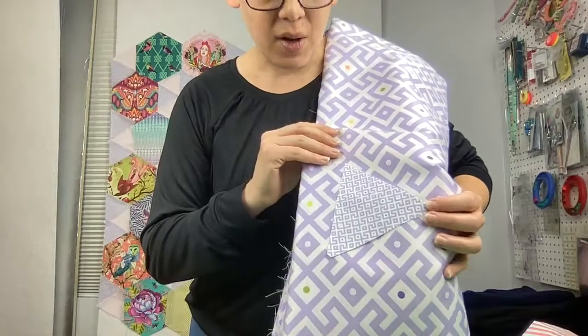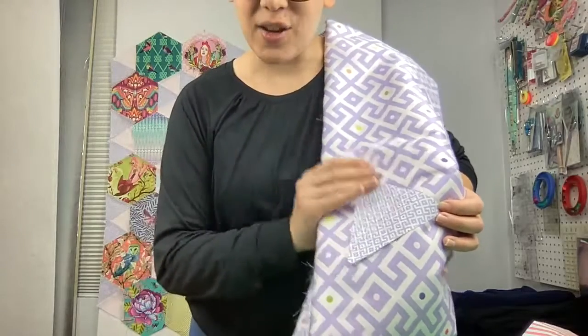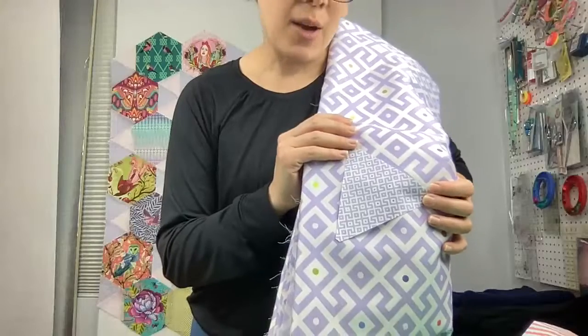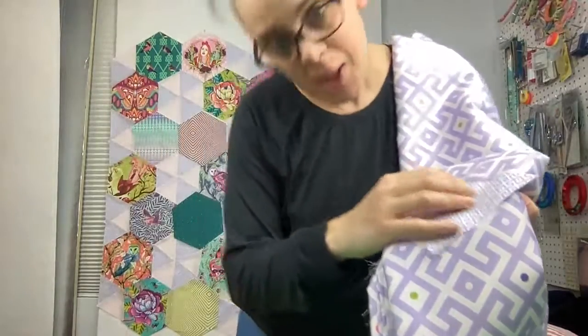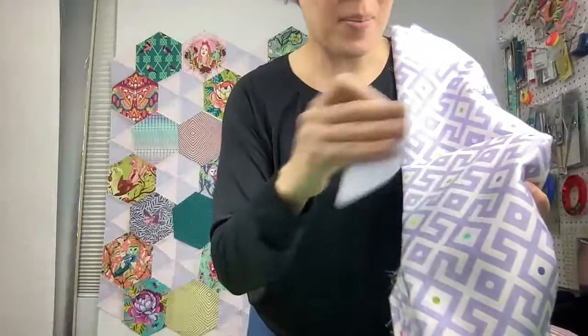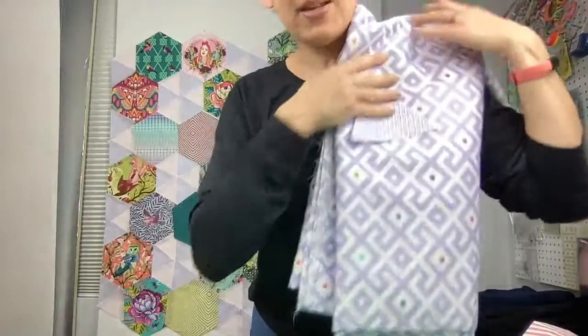I know someone just said you can't even tell the triangles have a pattern. True, they probably just blend in and look like pastels. I'm sorry I've chopped my head off a lot today so I can show you the whole quilt. I'm realizing that's probably a little weird. You can't see my head. But you can't wear the fabric than my head, let's be honest.